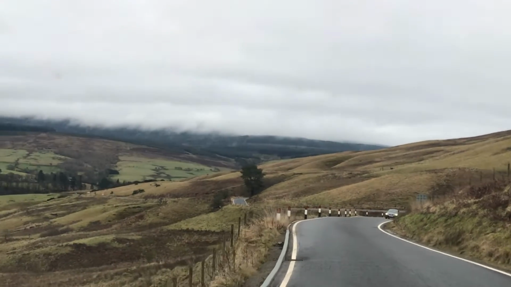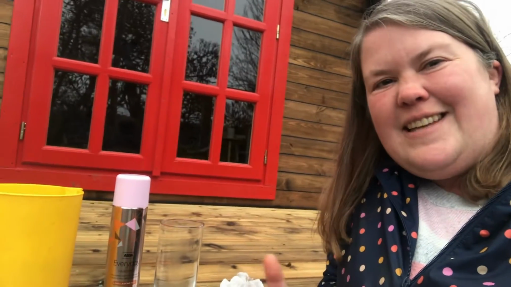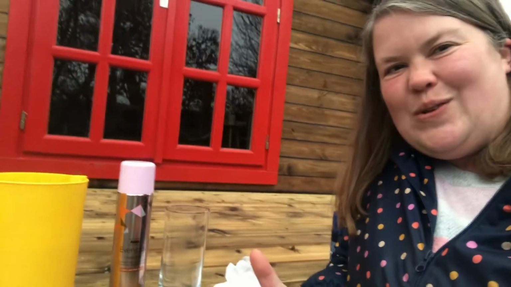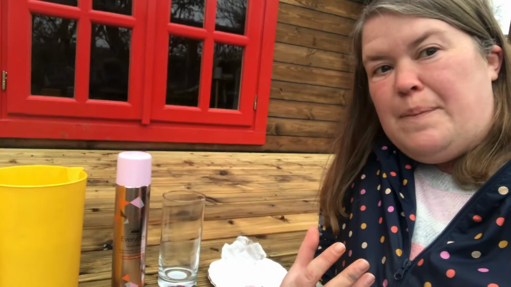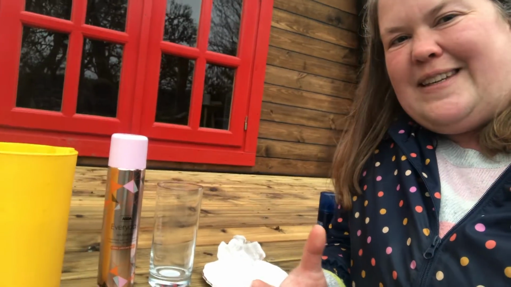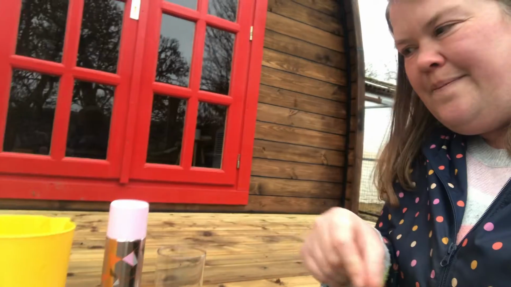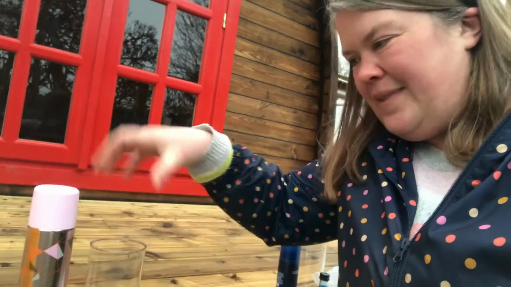So I've decided instead of going into the barn, we would come to the learning lodge on the farm. We're going to perform a bit of kitchen science, and we're going to create fog, which is, as you know, low-lying cloud. So all we need to do this activity is some warm water, some hairspray, a glass or jar, and some ice on a saucer. So I'm going to show you now how to do this experiment, and I hope that you might be able to do something similar yourself.